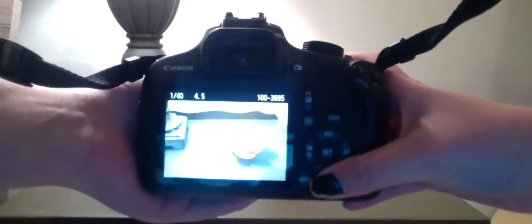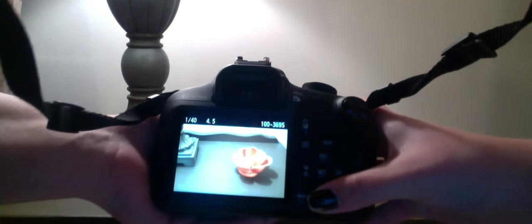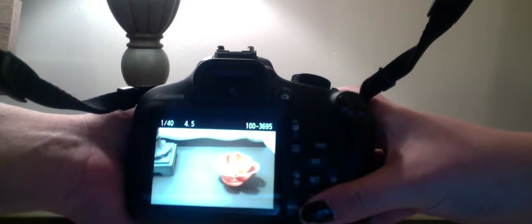Alright, so as you can see, I hope you can see in this, there's kind of a glare on it, but the background, there's these little decorations, and they are all blurred. You cannot see them very well because our depth of field is really small.